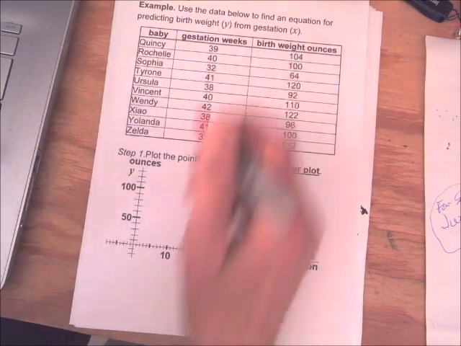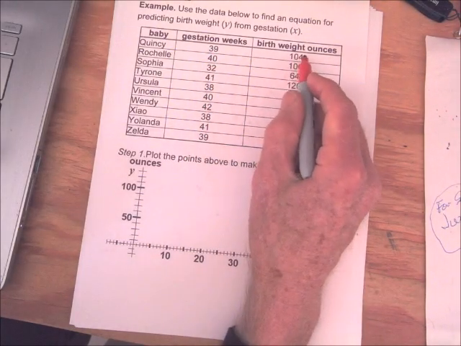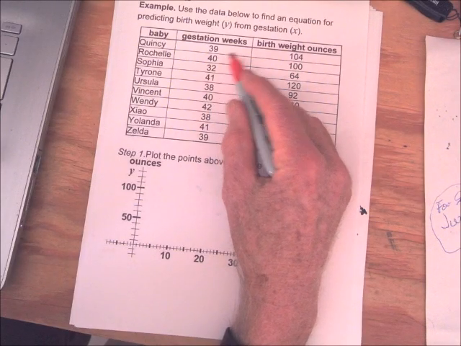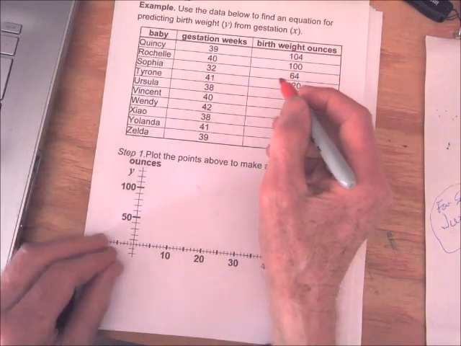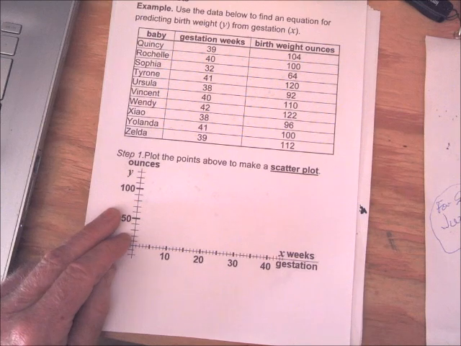Okay, so the x variable will go left or right. A y variable goes up or down. So for Quincy, 39 weeks, birth weight 104 ounces. So we'll go 39 to the right and up 104.